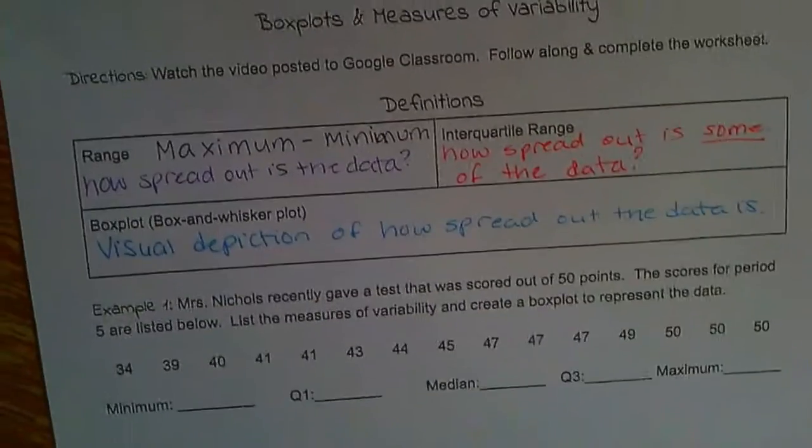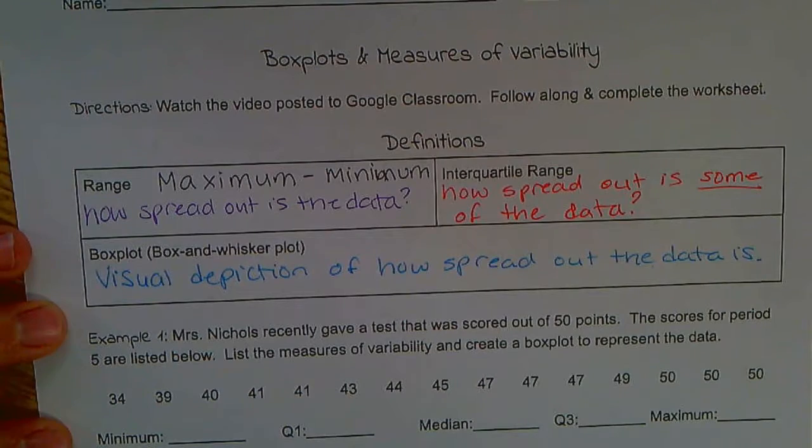Take a moment right now to pause the video if you need time to copy down these definitions.